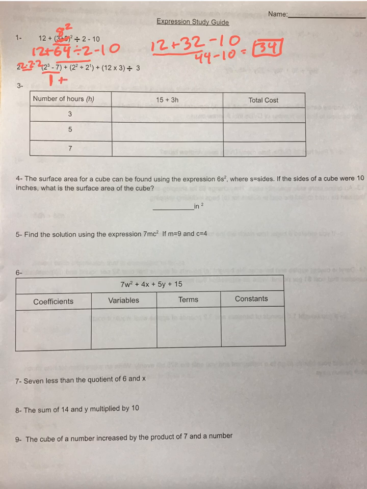Plus, now I'm already seeing this one's a little bit different than the one we did for your study guide, so I don't know why somebody must have changed it before, because I printed off a new one, but that's okay. So here I have 2 squared, which is 4, divided by 2 to the first, which is 2.